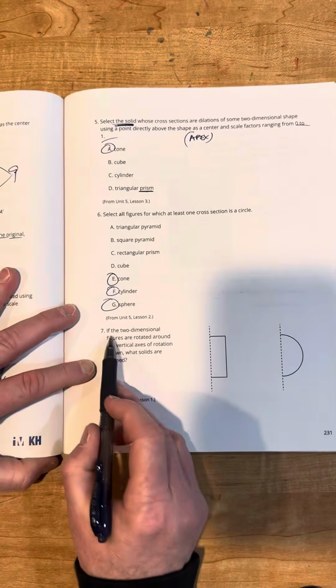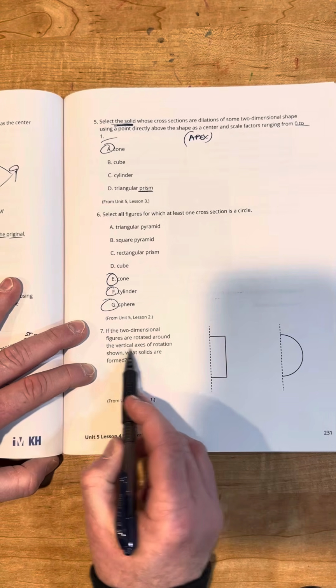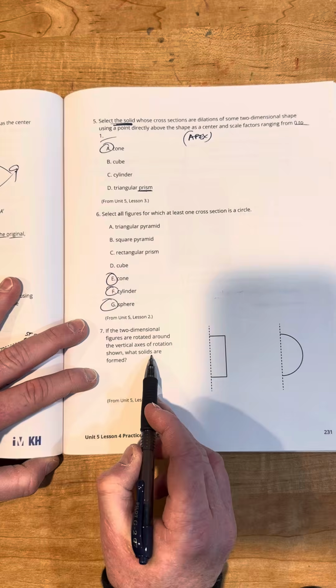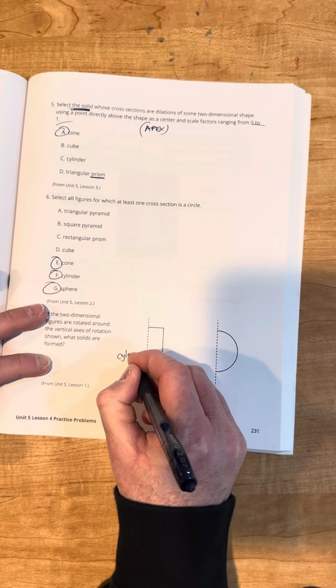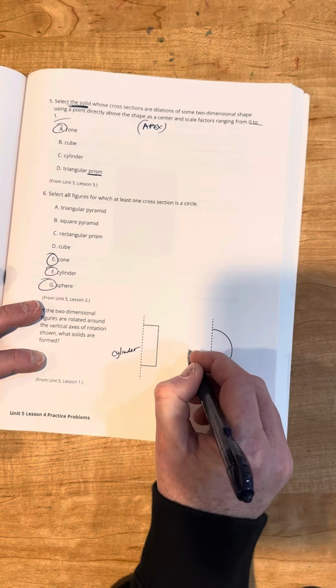If the two-dimensional figures are rotated around the vertical axes of rotation shown, which solids are formed? This one is going to be a cylinder, and this one's going to be a sphere. Easy.